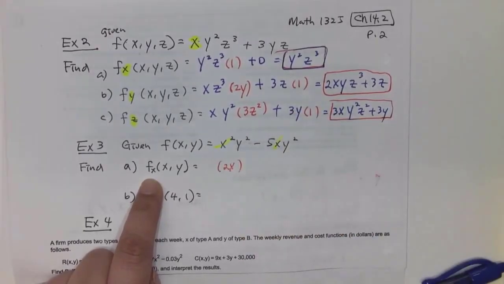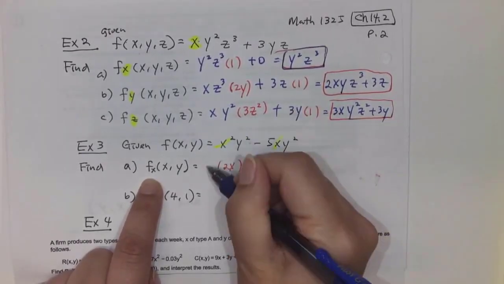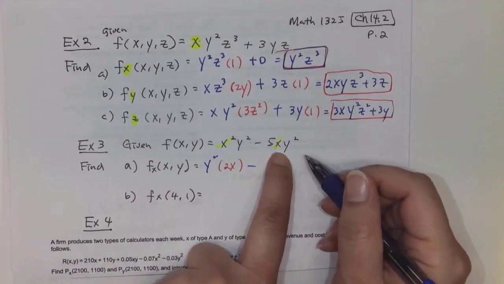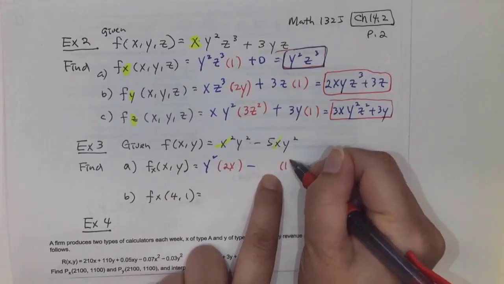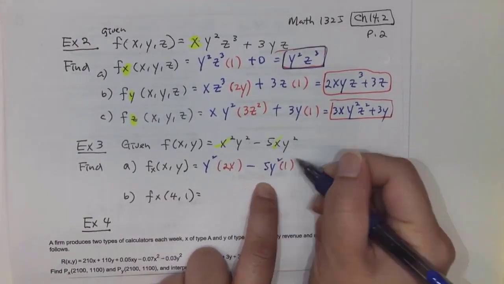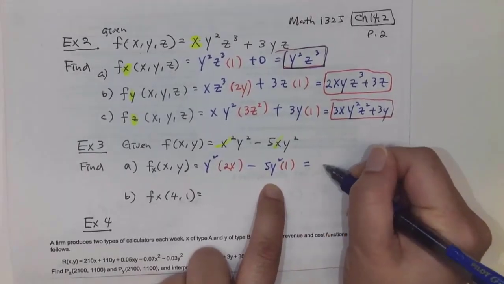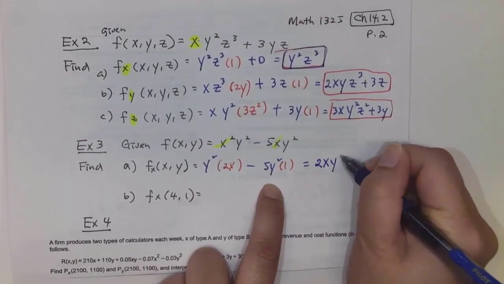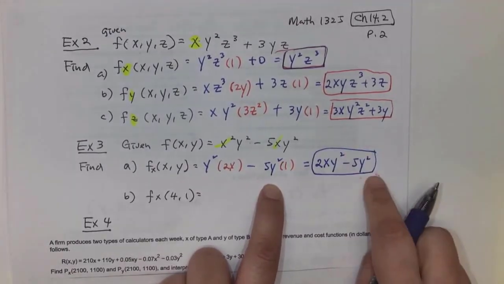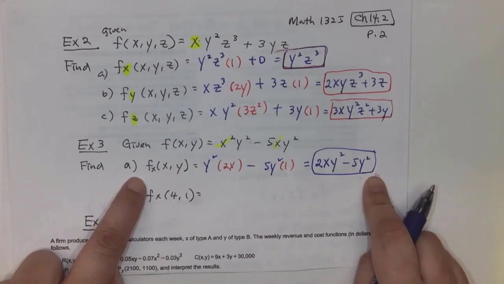How about the y part? This is a constant attached to it, minus the x will turn into 1, and then 5y squared is the constant part, right? So together we have 2xy squared minus 5y squared. Are we okay?